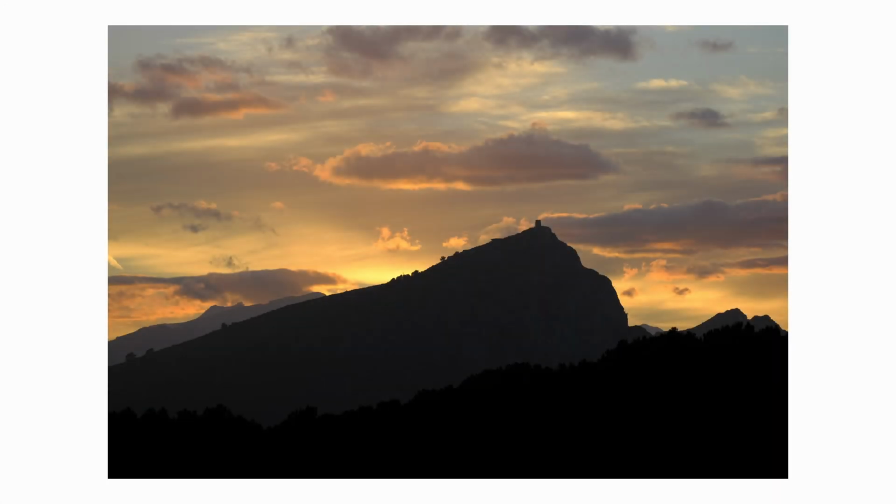First of all, let's talk HDR. High dynamic range is a very important aspect of using an APS-C camera for landscape photography, because you're oftentimes working with scenes with high contrast, for example at sunset, where you have a very bright sky and a very dark foreground.